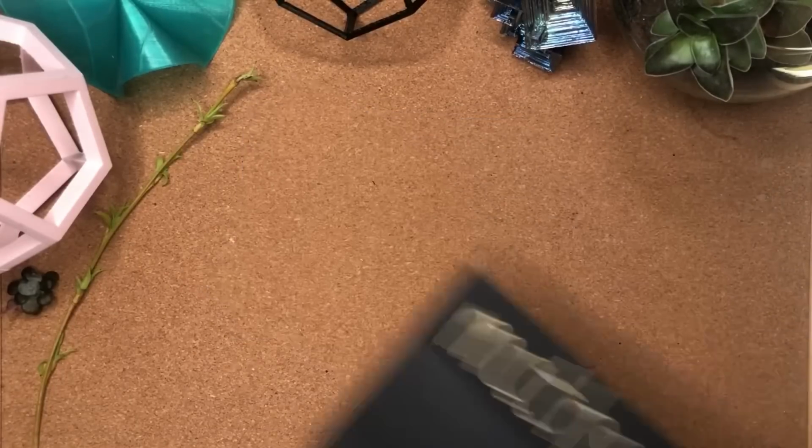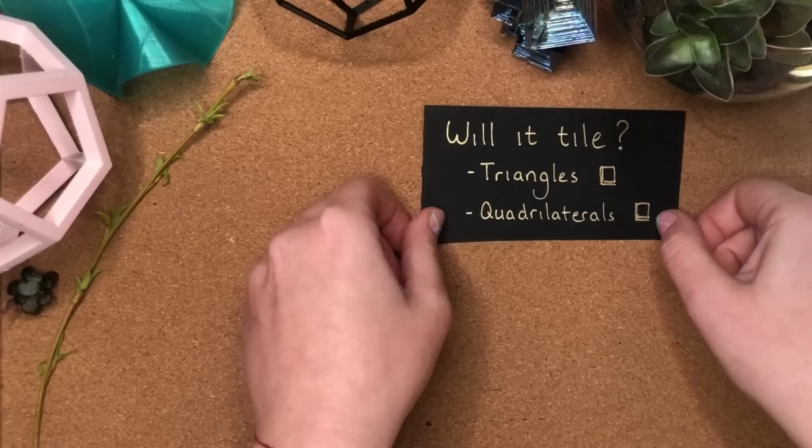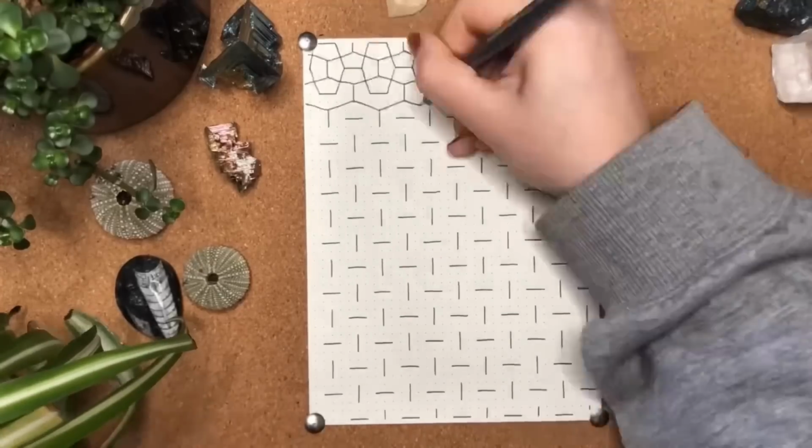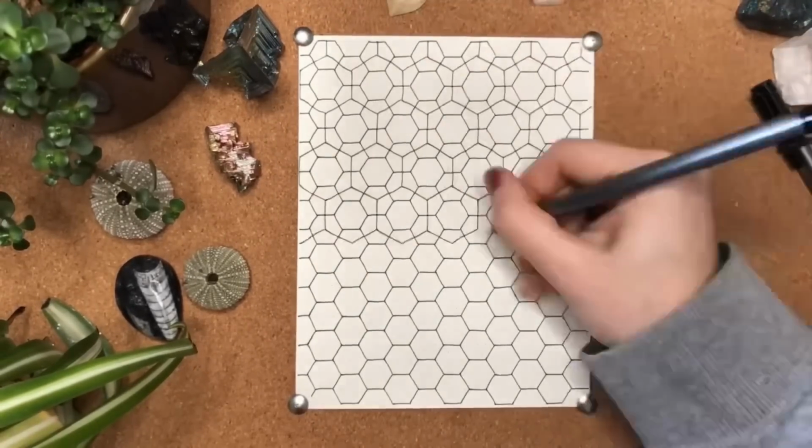Like, I thought math was done. It all starts with tiling. Some shapes tile and some shapes don't. All triangles tile, all quadrilaterals tile, some pentagons tile, and some hexagons tile.